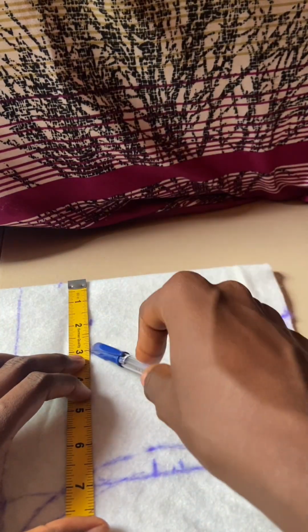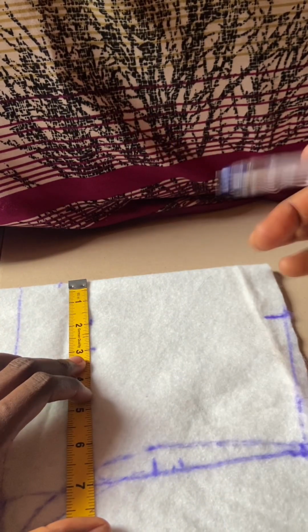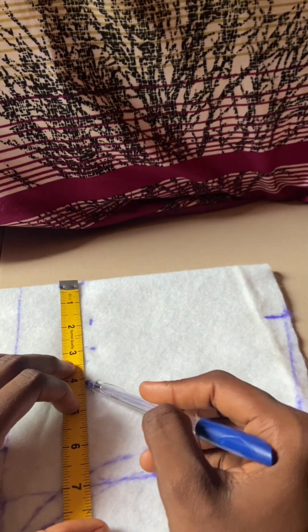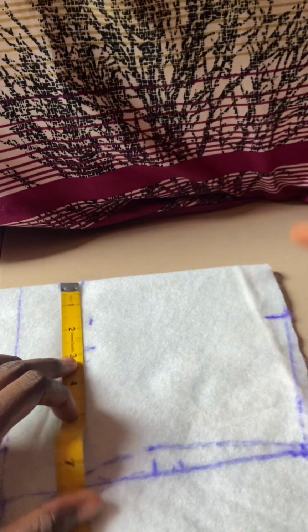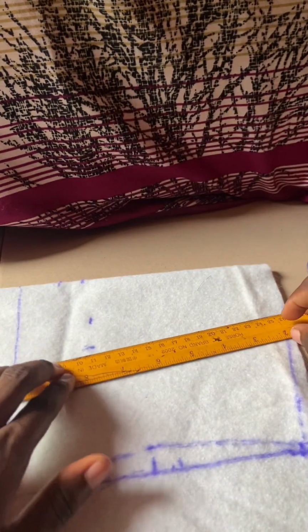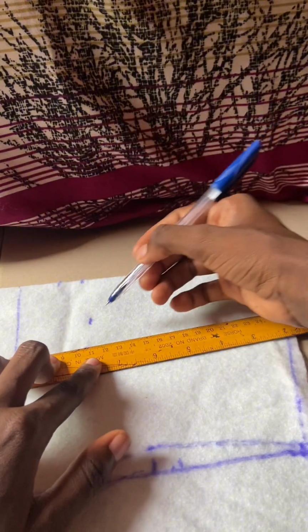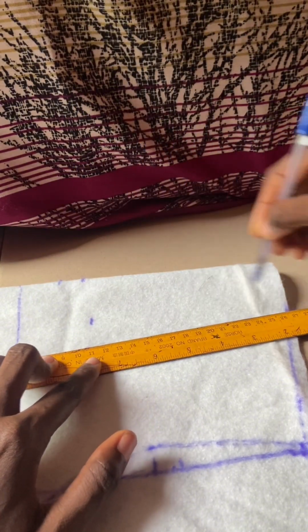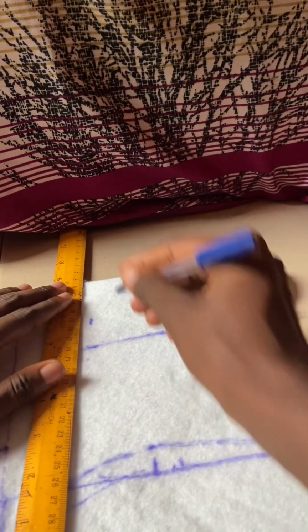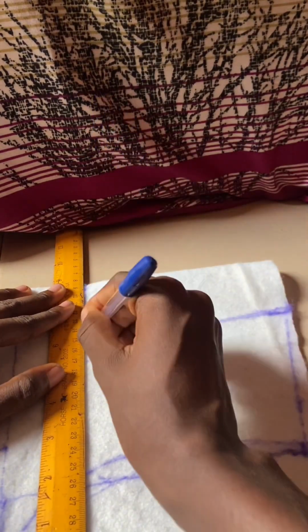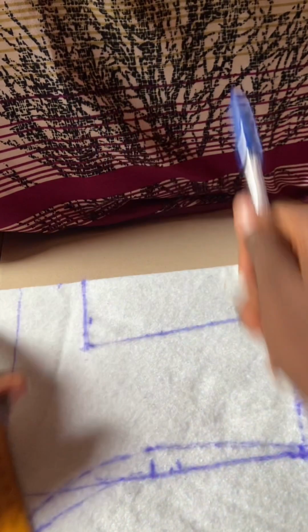For the neck width, I marked 3 inches first, but I later increased it to 4 inches. I recommend you use 4 inches or 5 inches, depending on how you want yours to be. But 4 inches is okay. Then you connect the width and depth with a slant line, not a straight one. The line does not have to be straight, it's supposed to be slanted.